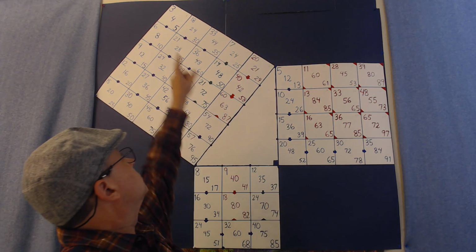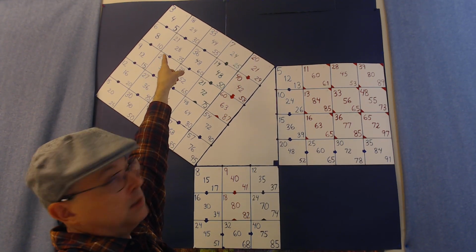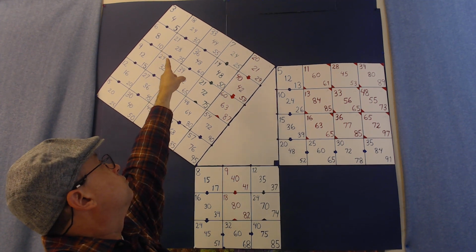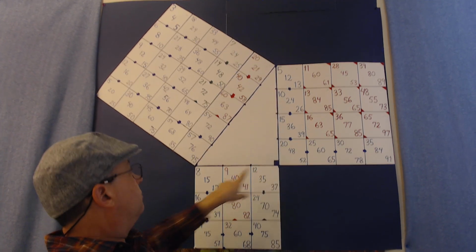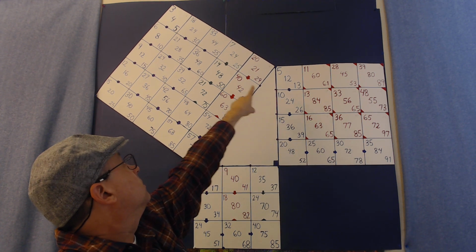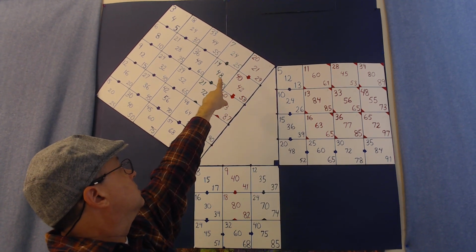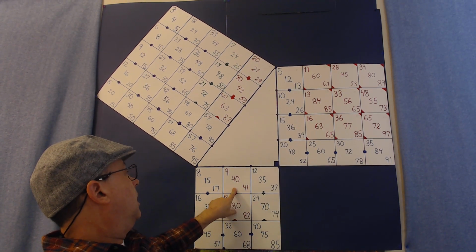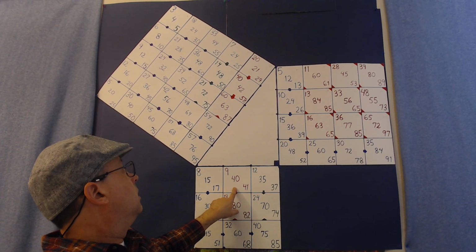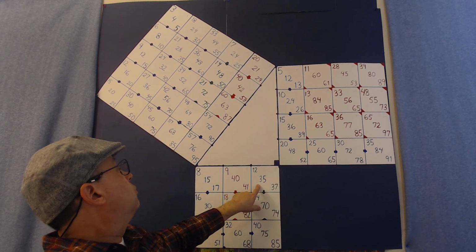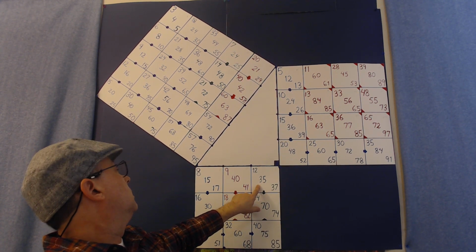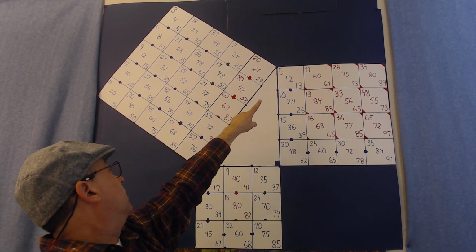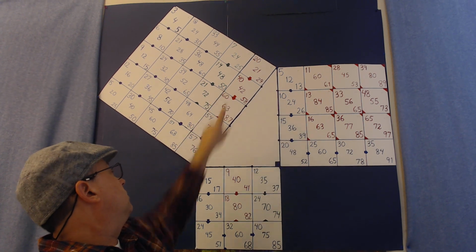Well, the primitives are 3, 4, 5. That's a primitive. That's a beginning Pythagorean triple. And then you have all the multiples. So 3, 4, 5, and 5, 12, 13. That's another primitive. And 7, 24, 25, and 8, 15, 17, and 9, 40, 41, and 12, 35, 37, and 5, 12, 13, oh, and 7, 24, 25, I think I said that one.